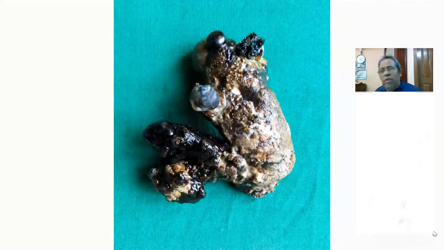The oxalate calculi are irregular in shape, covered with sharp projections, which cause bleeding. The color of the stones changes, it becomes pigmented, that means brown in color. So the oxalate stones are rough and irregular, and the phosphate stones are smaller.